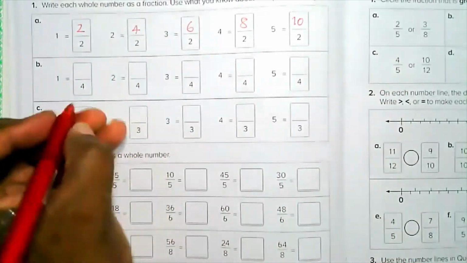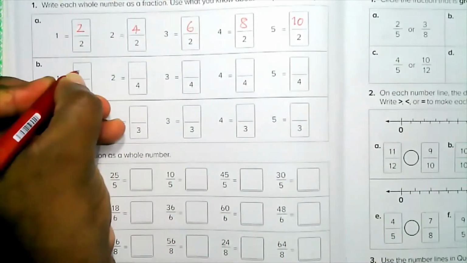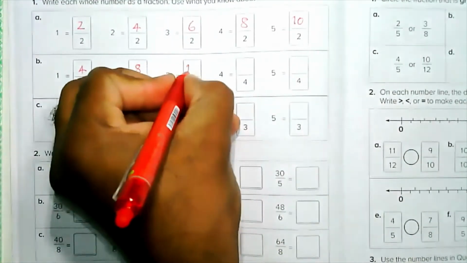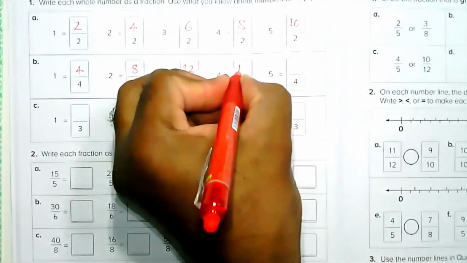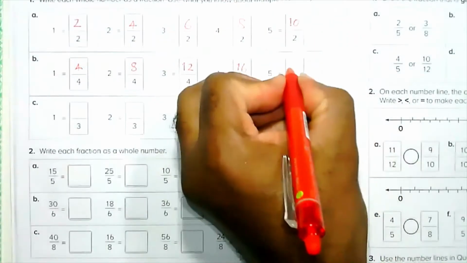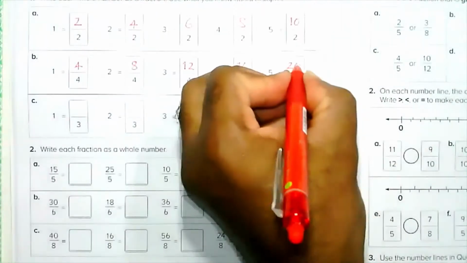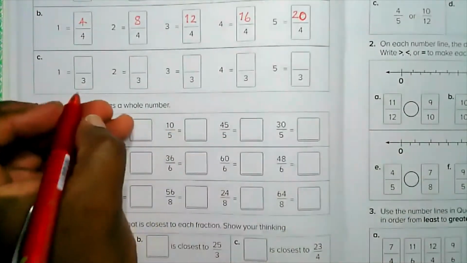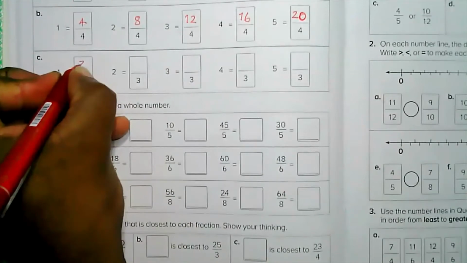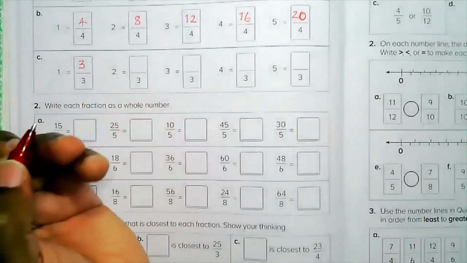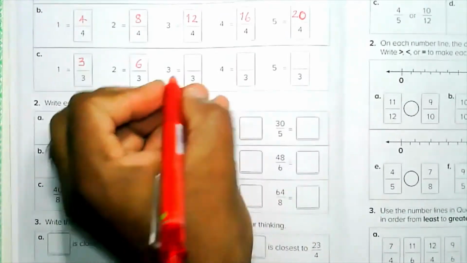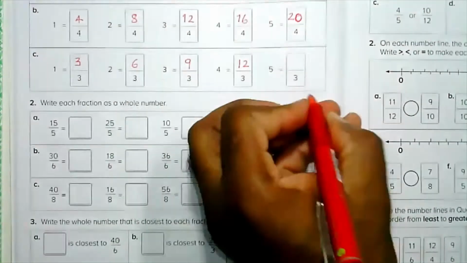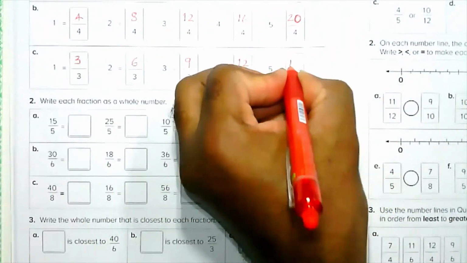Part B. 4 times 1, 4. 4 times 2, 8. 4 times 3, 12. 4 times 4, 16. 4 times 5, 20. Part C. 3 times 1, 3. 3 times 2, 6. 3 times 3, 9. 3 times 4, 12. 3 times 5, 15.